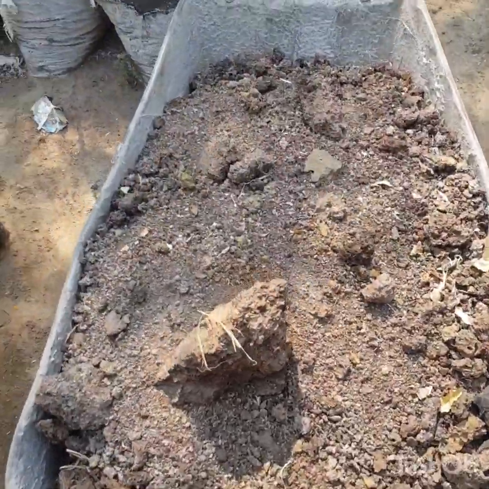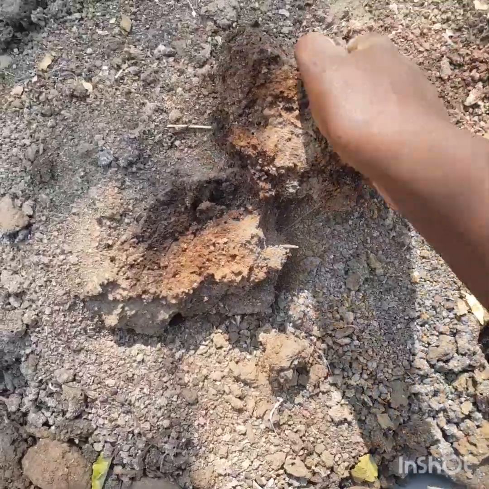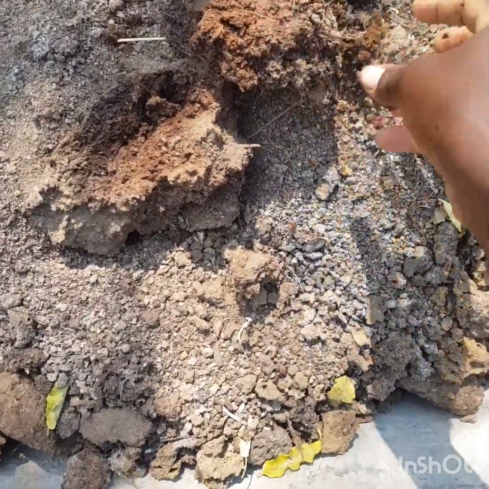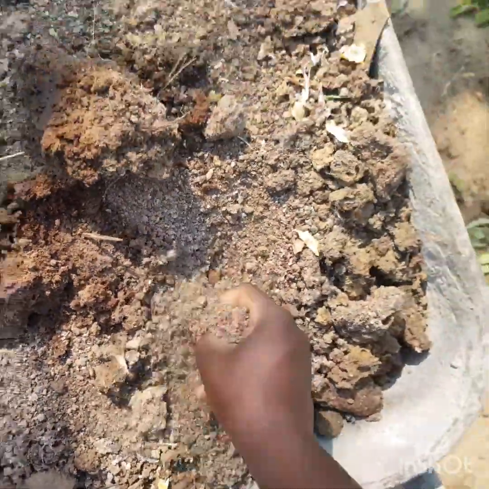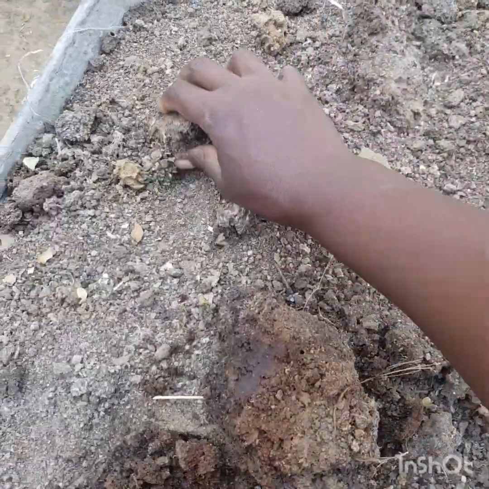So that's our compost that we're going to use to plant. It's been sitting for 1 year. So this compost has been there for a year, so it's ready to be used. So we're going to use this to bury the palms.